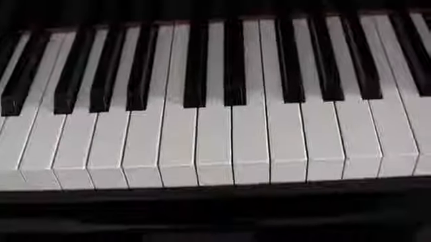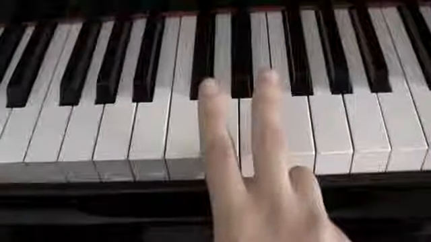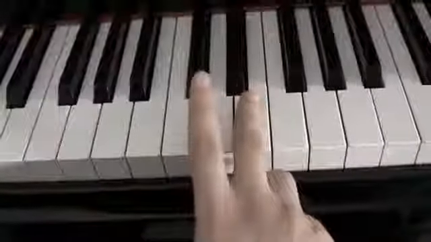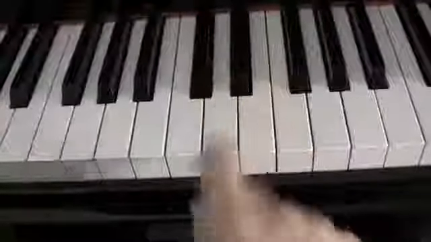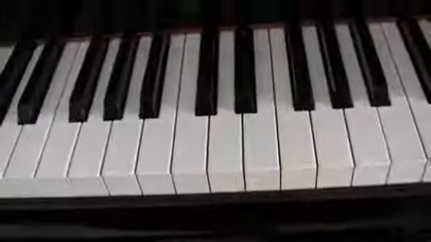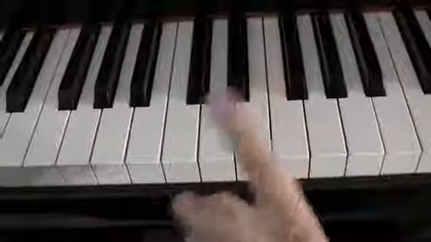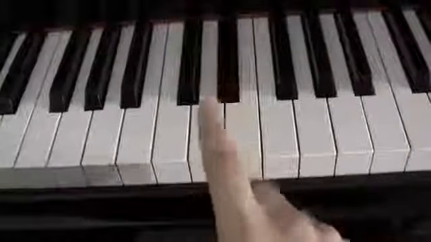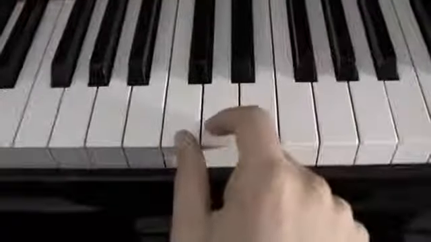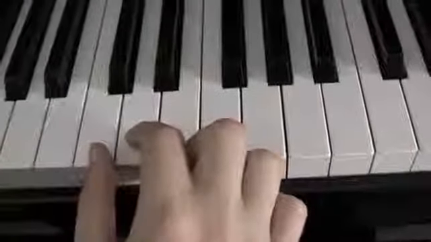So the pattern is two whole tones, or we call them tones for short, so just a tone and then a tone. So there's two tones. Then there's one semitone, and then there's three whole tones, and then one semitone. So it goes 2 whole tones, 1 semitone, 3 whole tones, 1 semitone. So watch this. I'm going to play C major, since I showed you C major last video, so this is one whole tone.